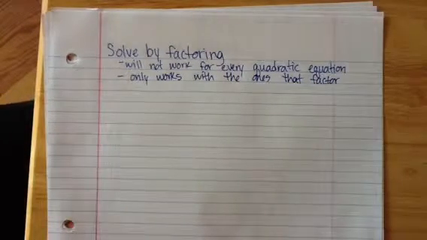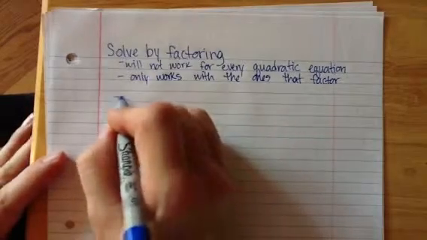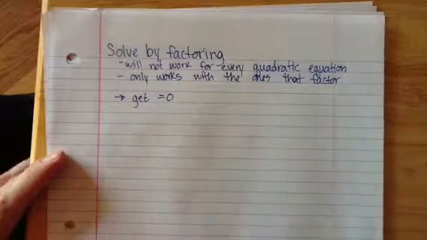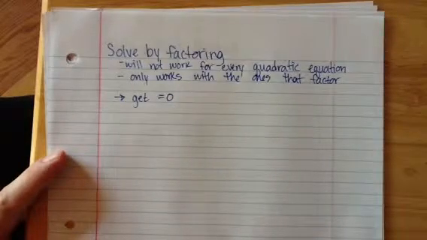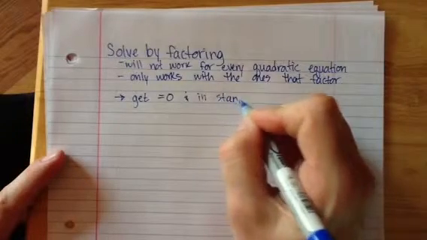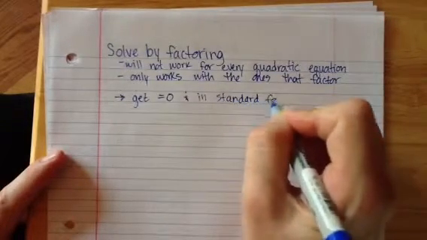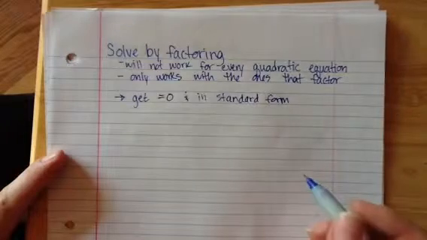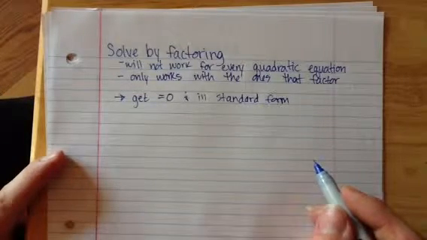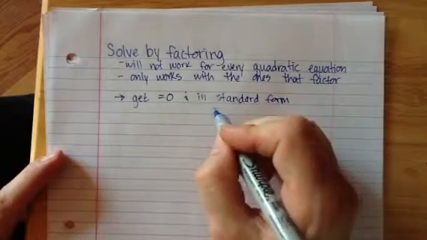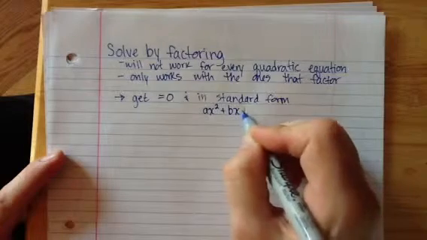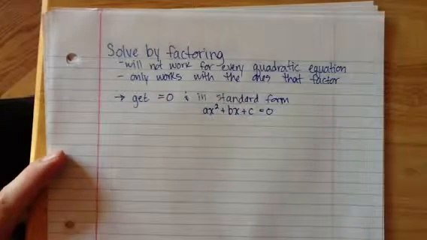The steps to solve by factoring are that you have to get your equation equal to 0, and you want it also to be in standard form. Remember that standard form, your x squared term will go first, and then your x term, and then your constant term, and it will equal 0. So this is what it should look like. The A, B, and C will be numbers, not letters.